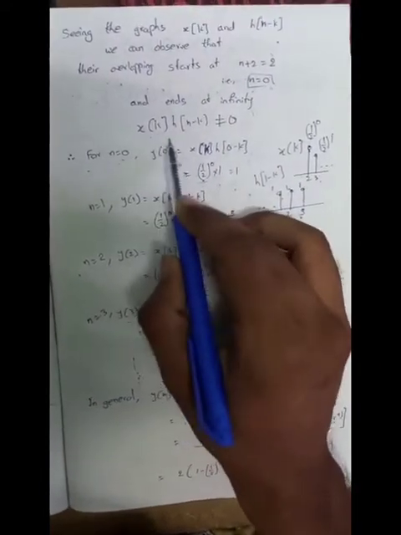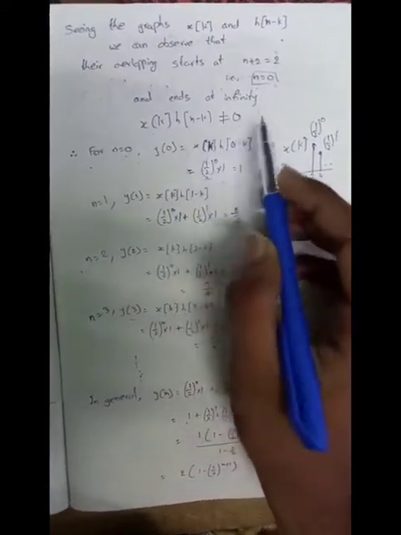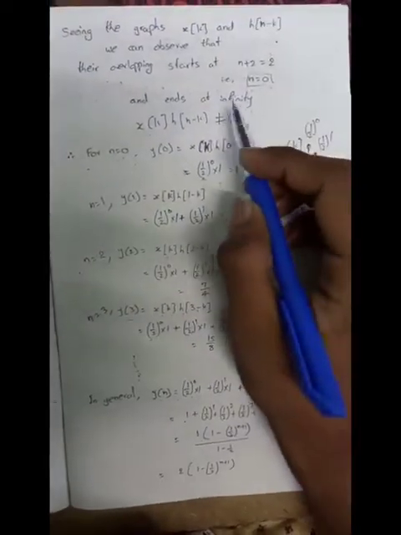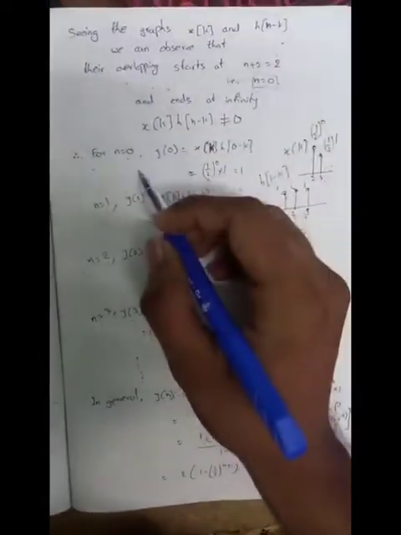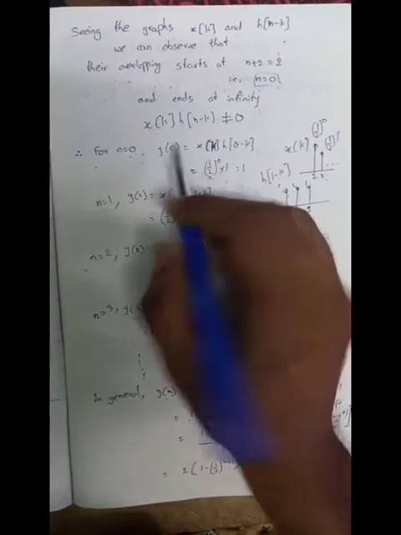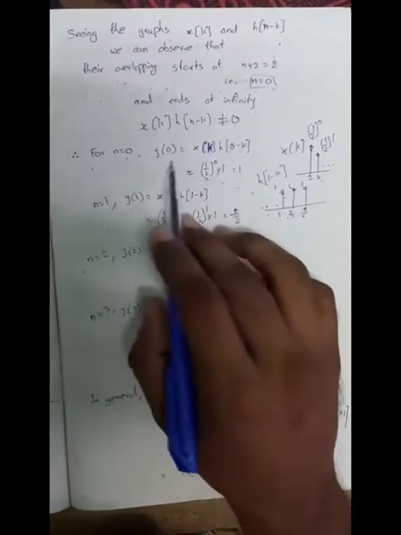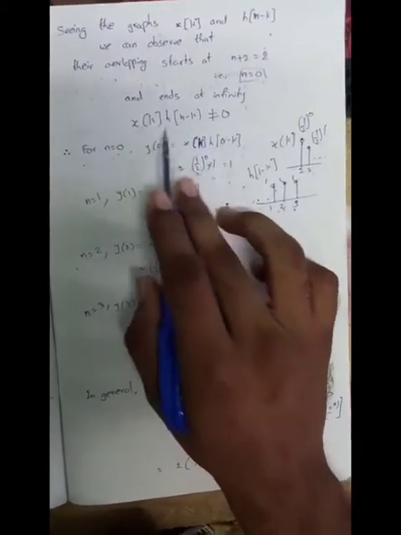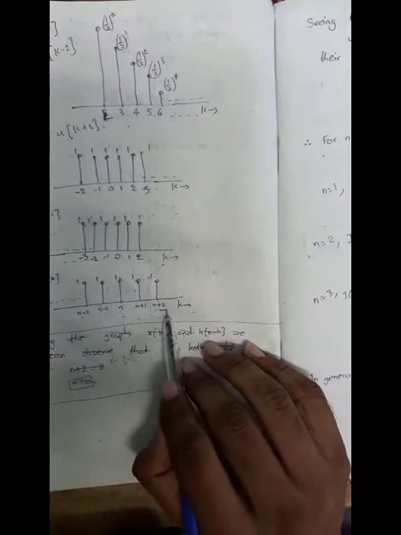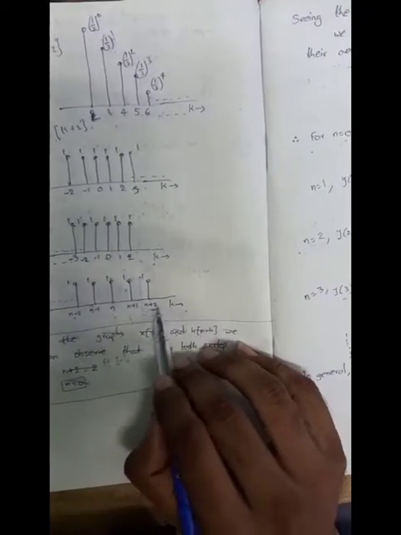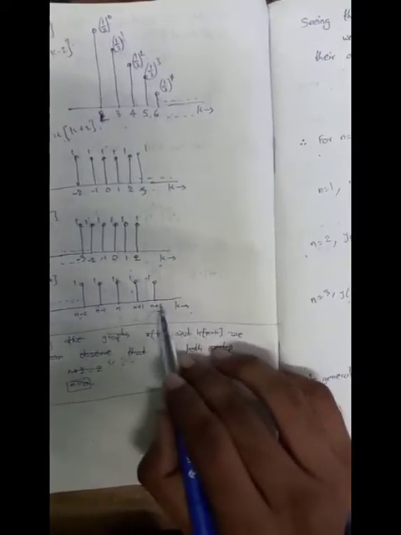That is x of k into h of n minus k is not equal to 0 for n greater than or equal to 0. For n equal to 0, y of 0 is x of k into h of 0 minus k. If we substitute n equal to 0 here, we will get 2, 1, 0. So we have to multiply each element. So here 2, here 2.